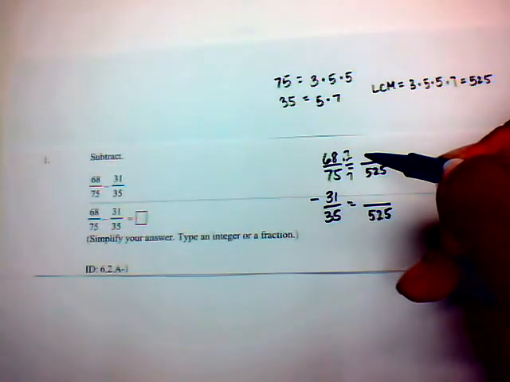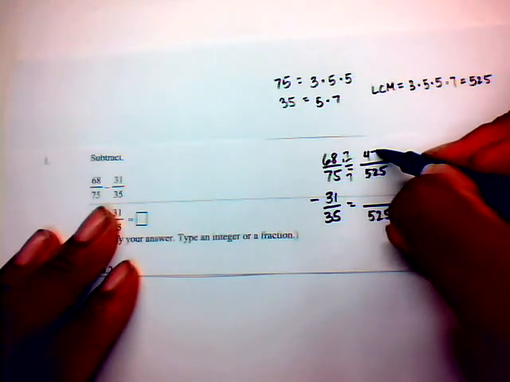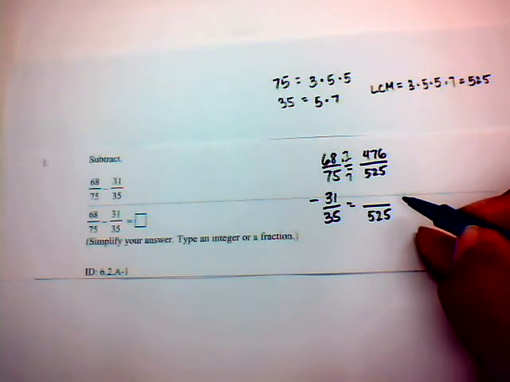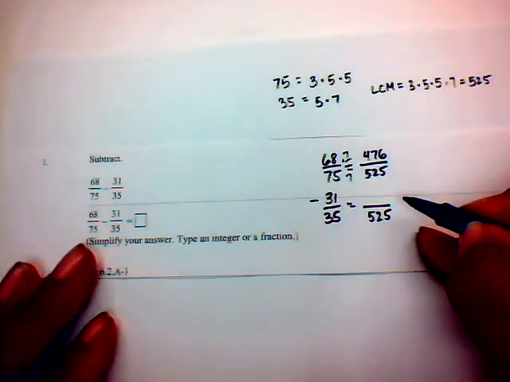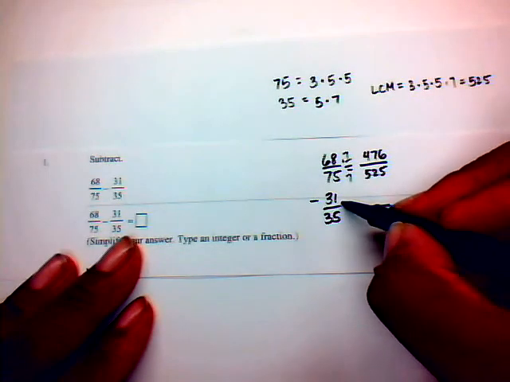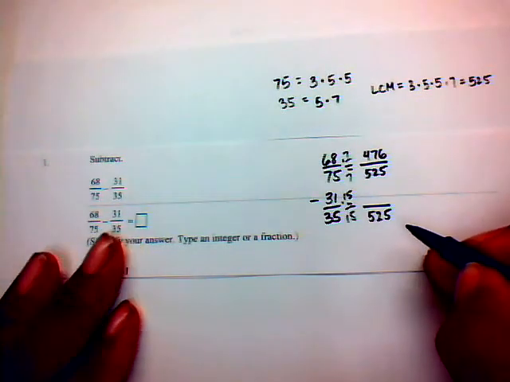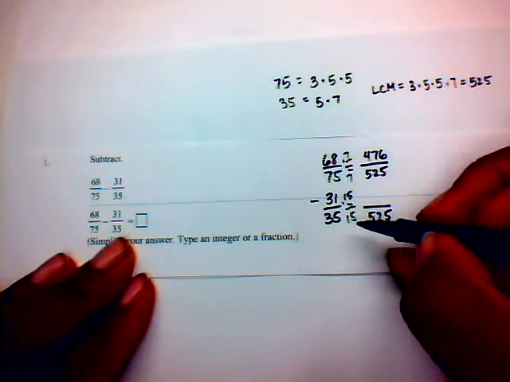So 68 times 7 will be 476 over 525. And then we divide 35 into 525. That's going to go 15 times. So that tells me I need to multiply the numerator and the denominator by 15. So 15 multiplied by 31 would give me 465.